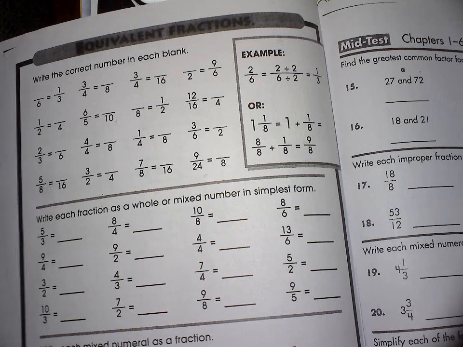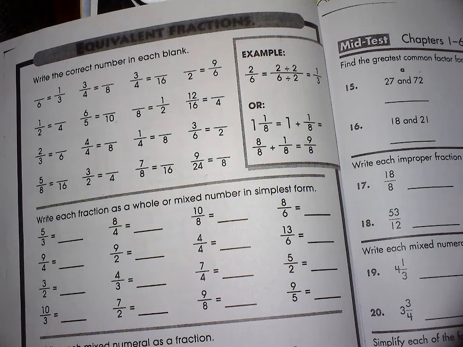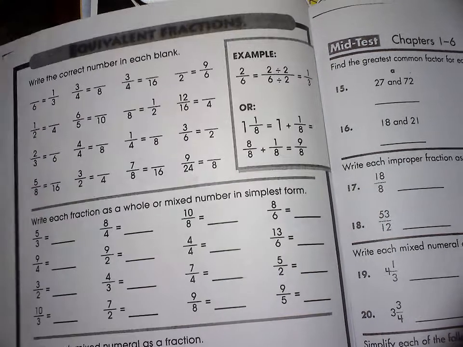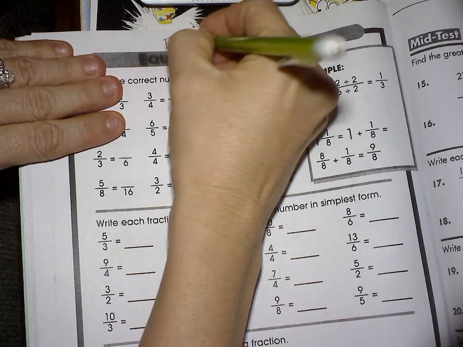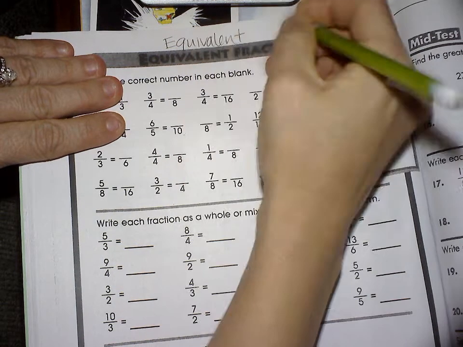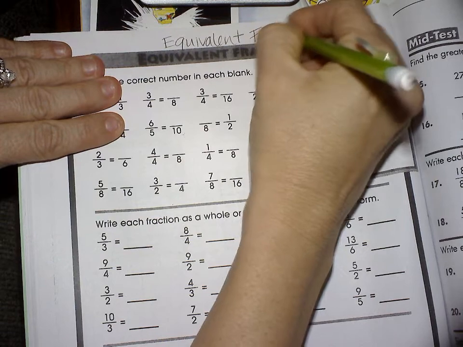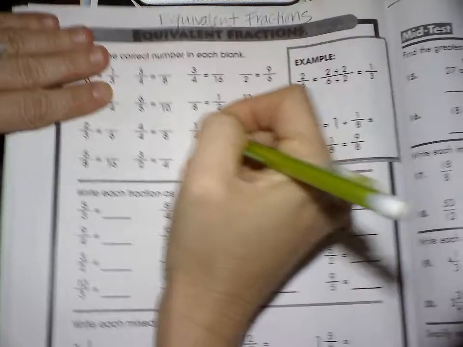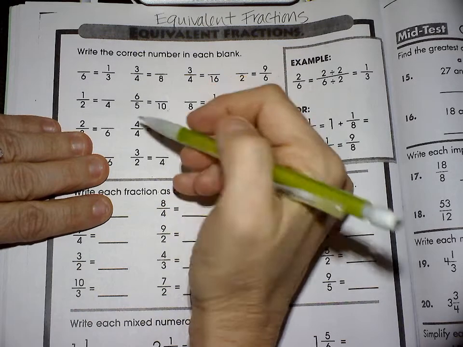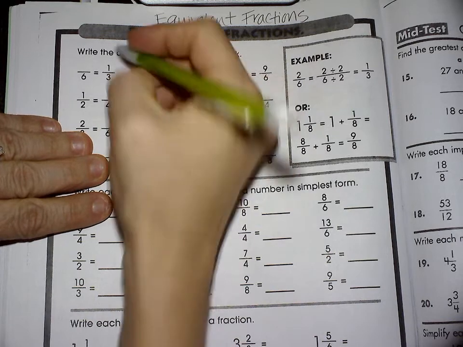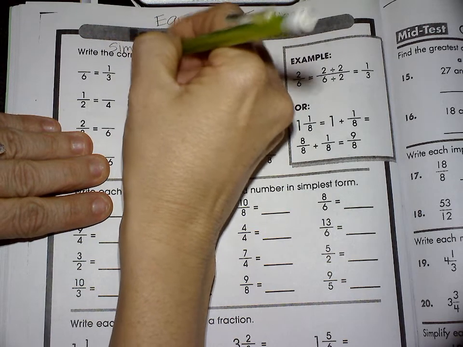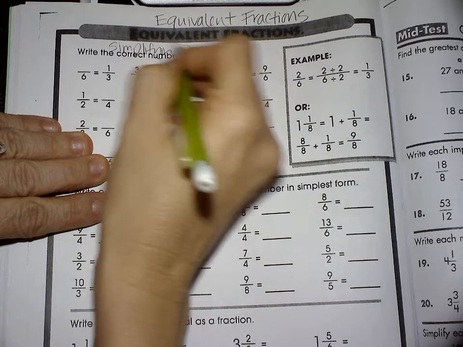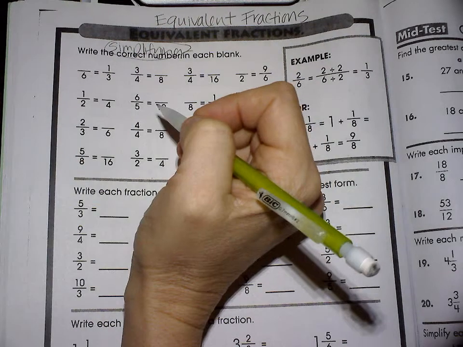Hello students, today we're working in our January packet and you're on this equivalent fractions page. It's a little bit hard to read the title, but this does say equivalent, or equal to: fractions that are equal to each other. These ones here are really like simplifying, but there are missing numbers. It says write the correct number in each blank.